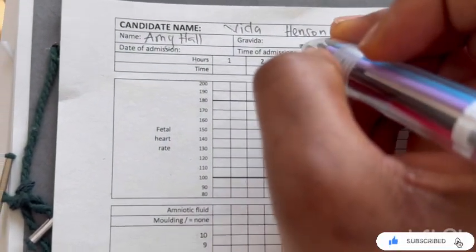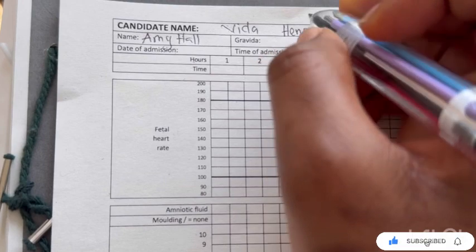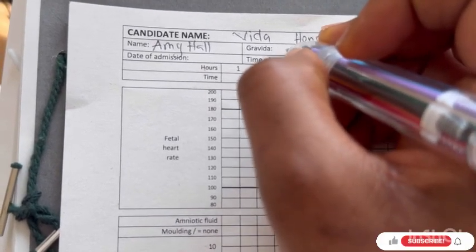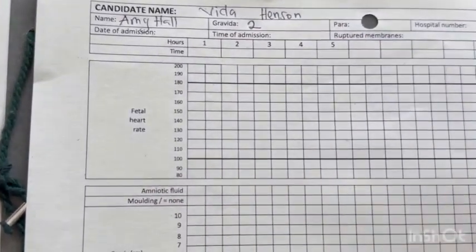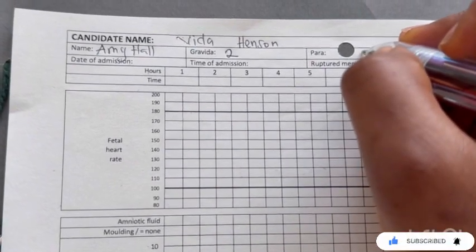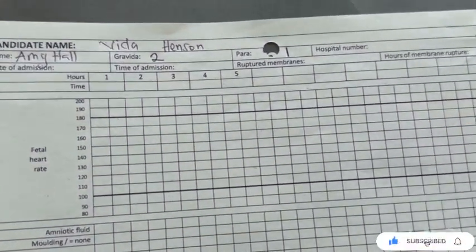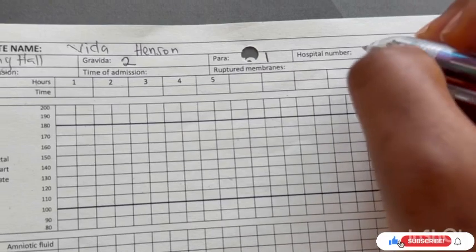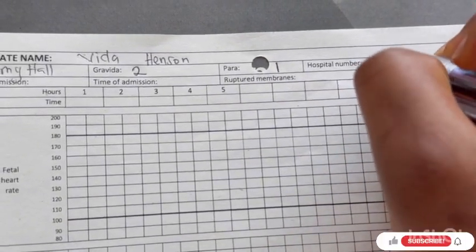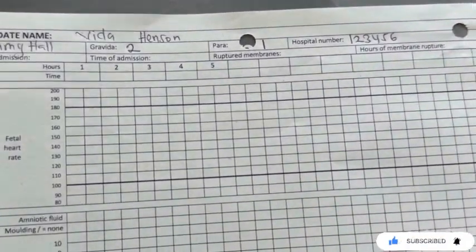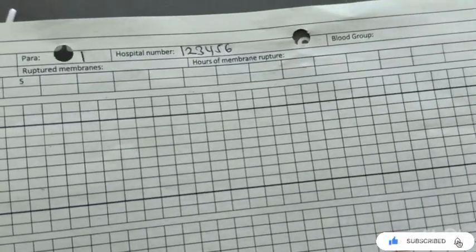So let's say, for the sake of this particular recording, our patient, this is the second pregnancy, so gravida 2, and then the patient has given birth to 1 child, para 1. All right, and then let's say, for example, the hospital number is 1, 2, 3, 4, 5, and 6. All right, and then here we have the patient's blood group.